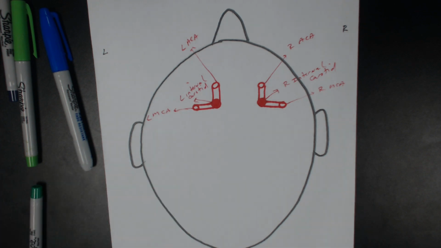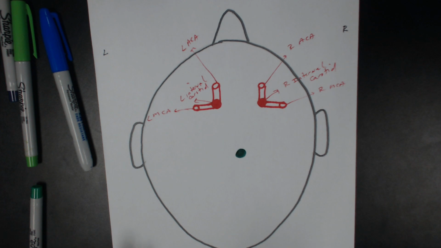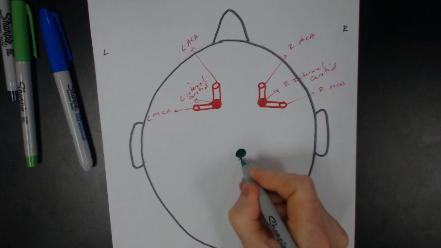We talked about that one a bunch. Now coming down here, we have two vertebral arteries, left and right, come up about the level of the pontomedullary junction. They form one major artery here. What's that artery called? That's the basilar artery. Good. So here's your basilar.